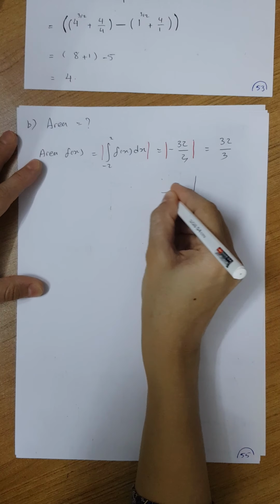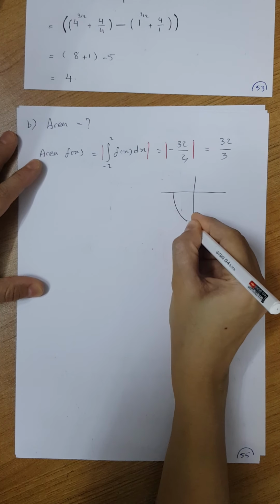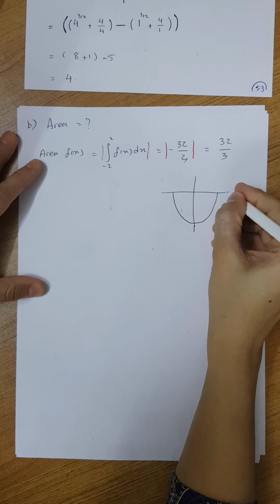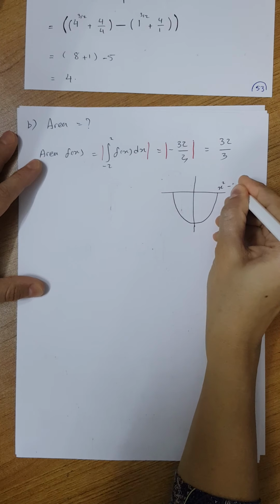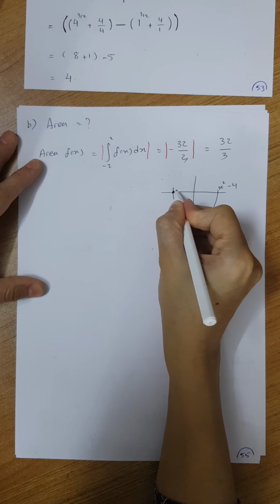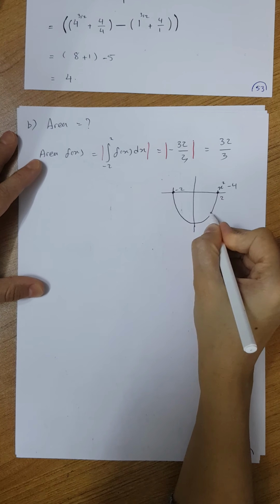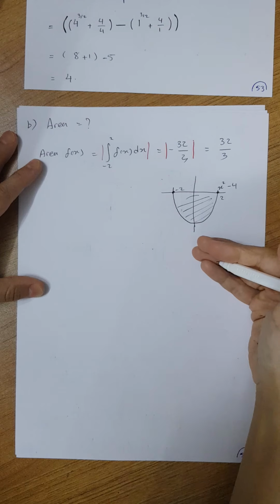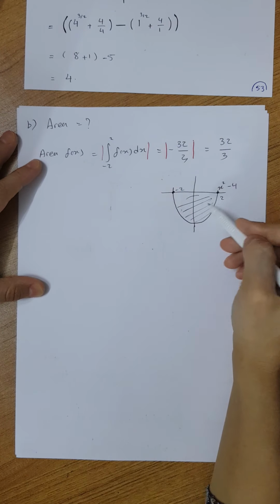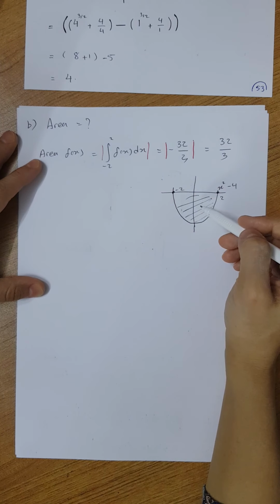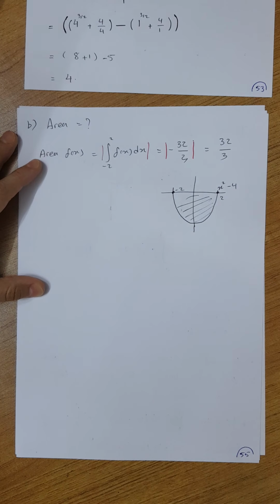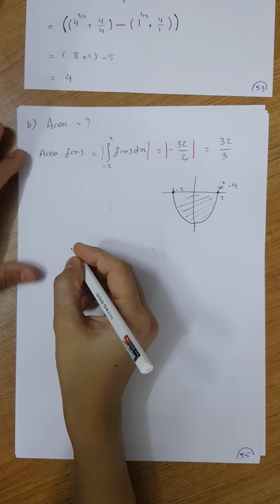If you look at the graph of the function x squared minus 4, with the interval from negative 2 to 2, it is below the x-axis. Since it's below the x-axis, we get a negative sign here. That area is equal to 32 over 3, but we put the absolute value because when we are calculating area, we should get a positive number.